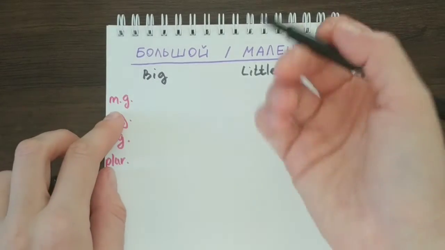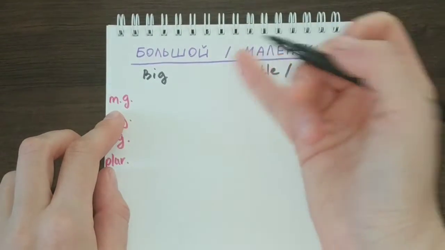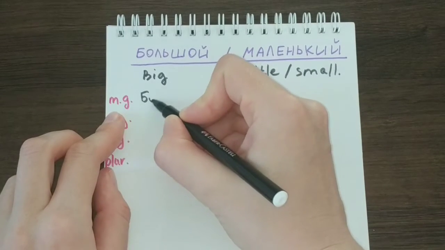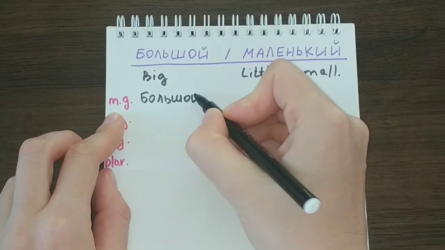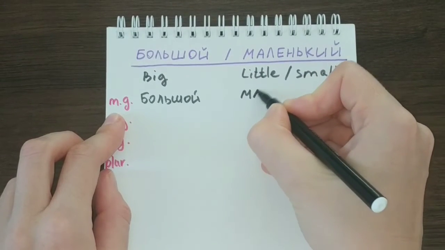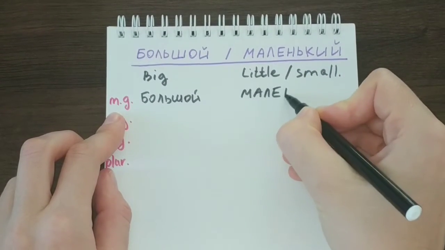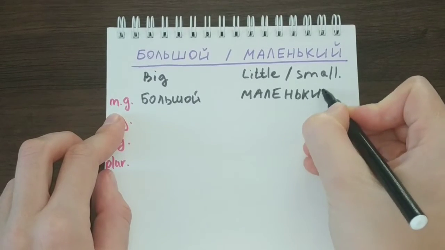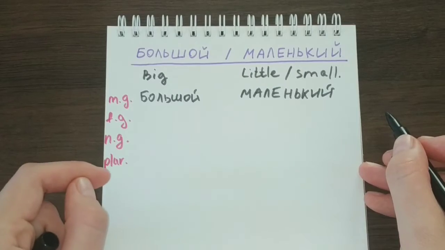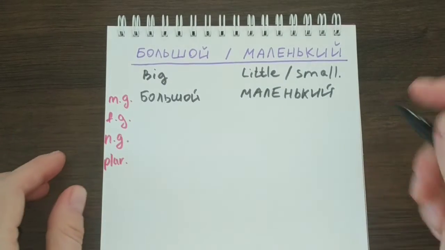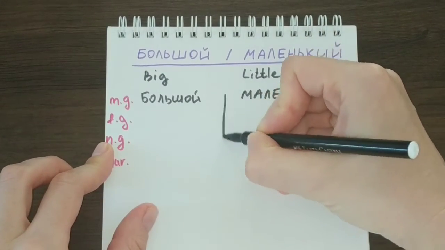If we are talking about the masculine gender, we already have it here, but let us write them down again. So we have большой and маленький. That is the masculine gender, and it of course can be used with nouns of the corresponding masculine gender.